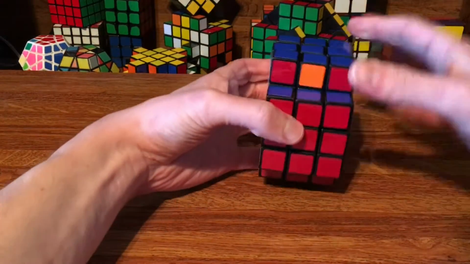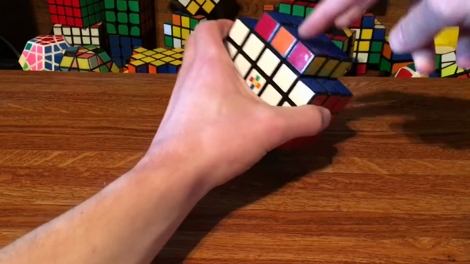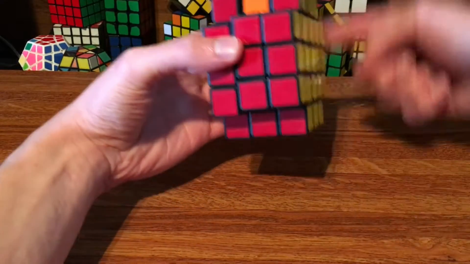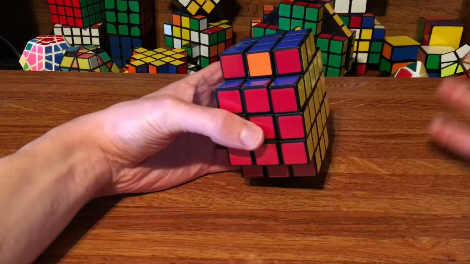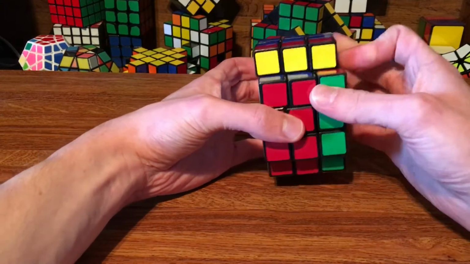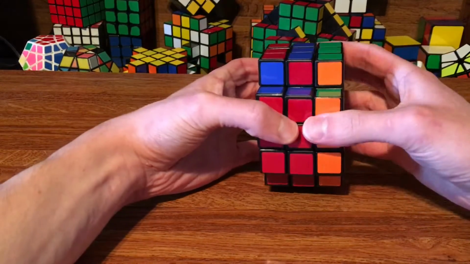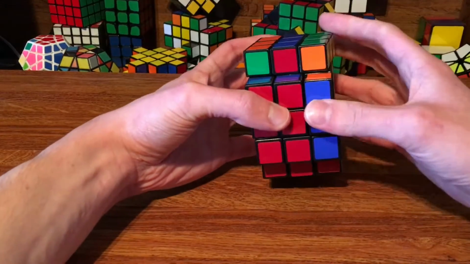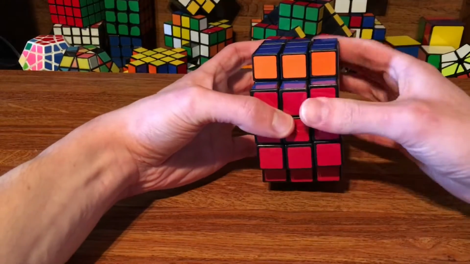To solve this case, orient the two edges that need to switch so that they're in this wide layer like this, and then you just do this very simple algorithm. Twist the big face once, and then the top face twice. Big once, top twice. Big once, top twice.